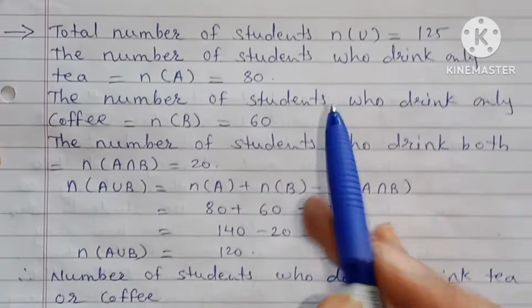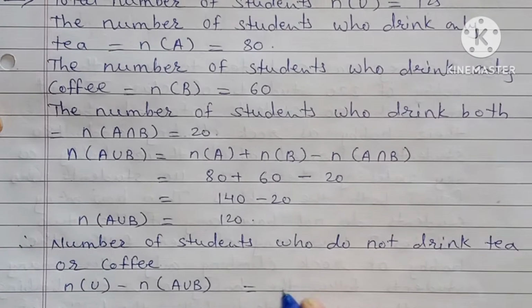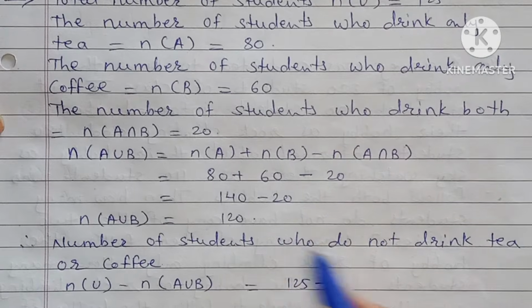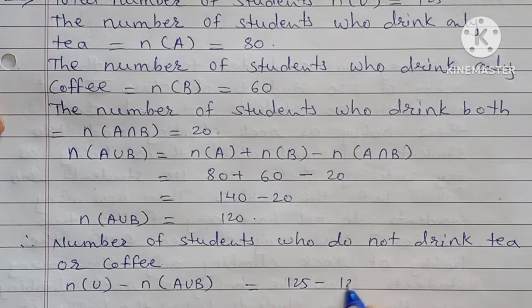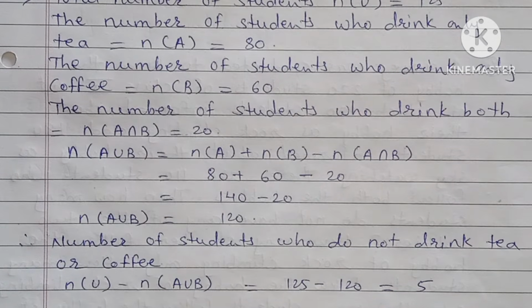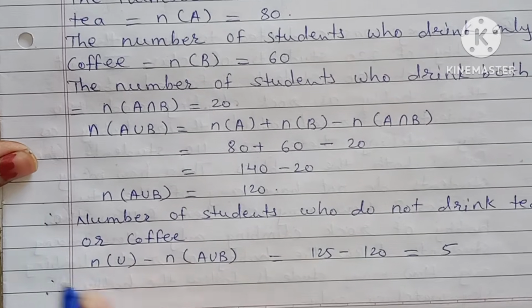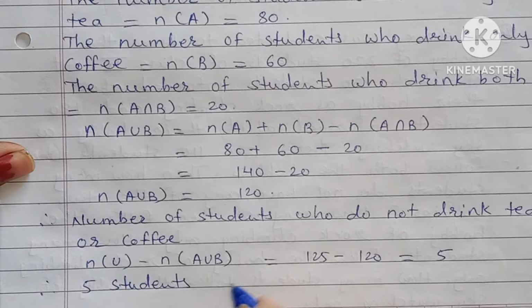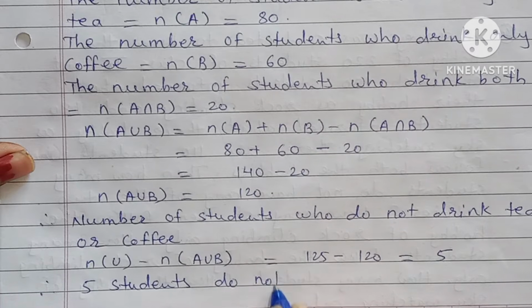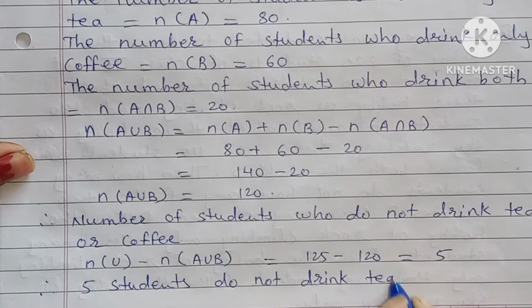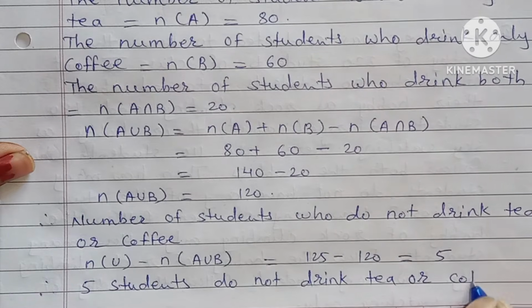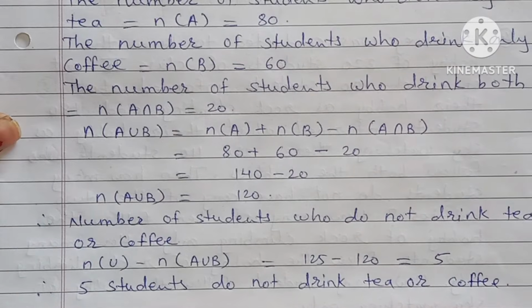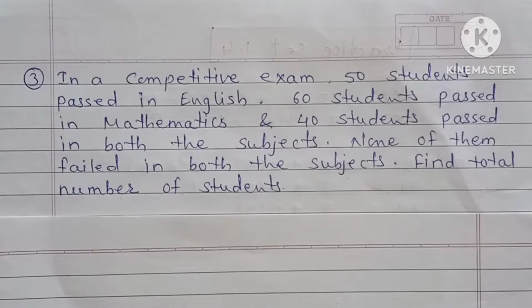Total number of students are 125, means 125 minus n of A union B, 120. 125 minus 120 is how much? 5. Therefore 5 students do not drink tea or coffee. Now next question.